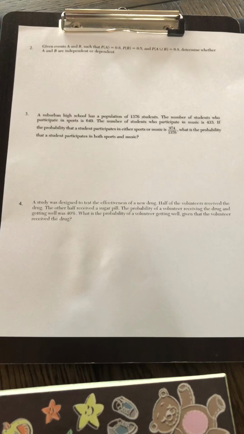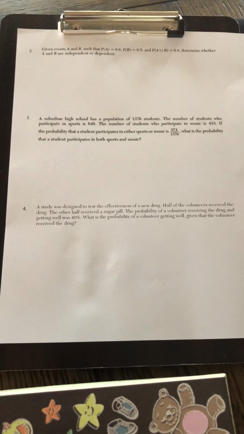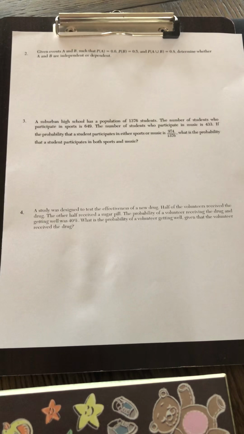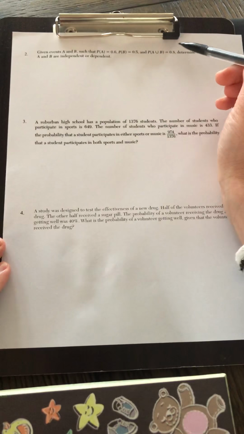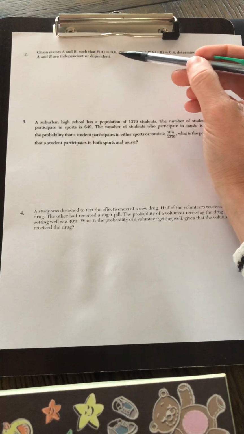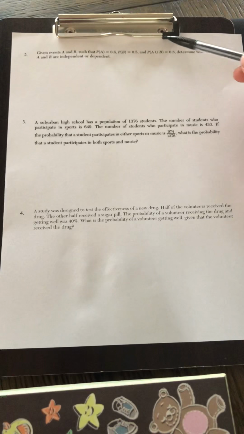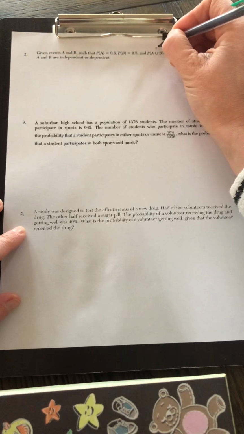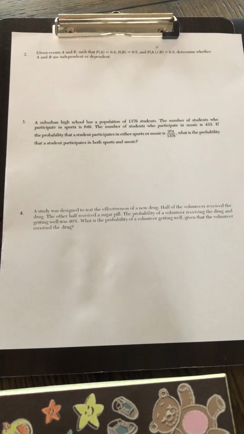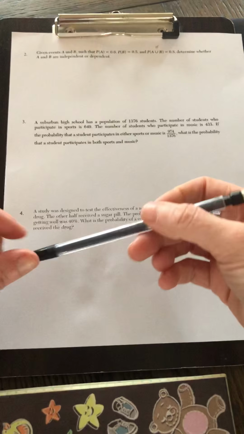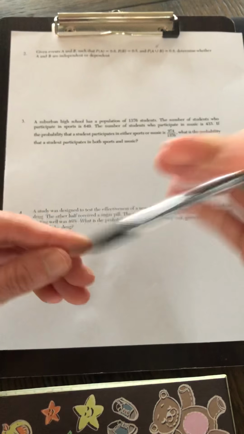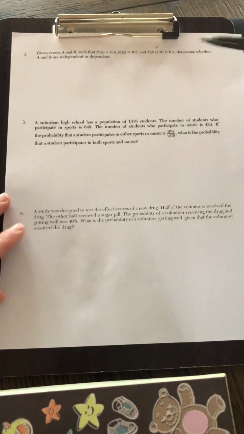This is Model 2 of Lesson 5, Day 2 of Venn diagrams. A very important question, very popular on the Regents exam. Given events A and B, they've given us a few probabilities. Probability of A is 0.6, probability of B is 0.5, probability of A or B is 0.8. Determine whether A and B are independent or dependent events.